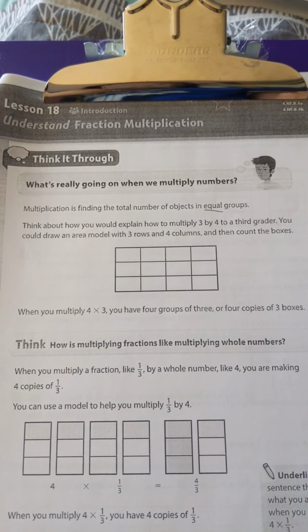Now if I said to you, what is the total? Well, you could say, I'm going to add 1/3 plus 1/3 plus 1/3 plus 1/3. That's going to be the slow way. We've talked about that before. Yes, you can always add, but if you're adding the same thing over and over again, it doesn't make sense to add because your numbers are going to get too big. So we're going to multiply.